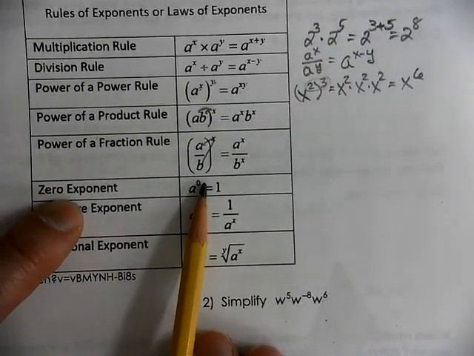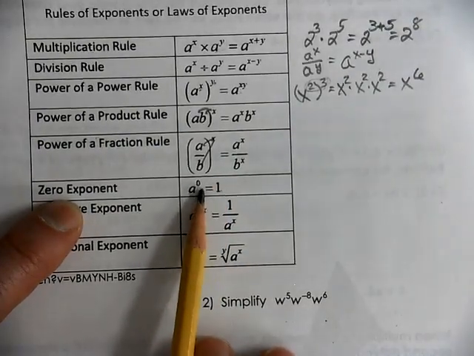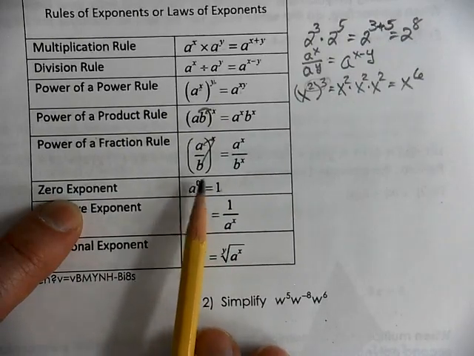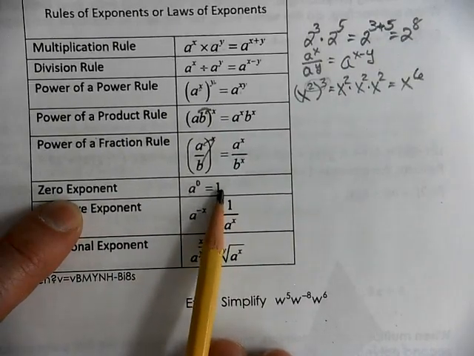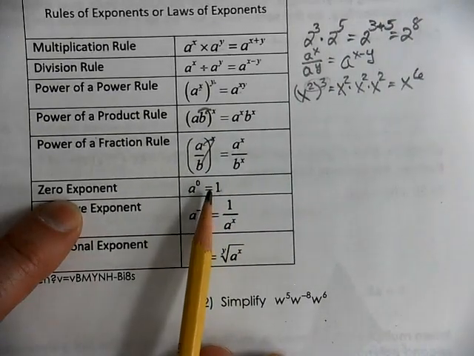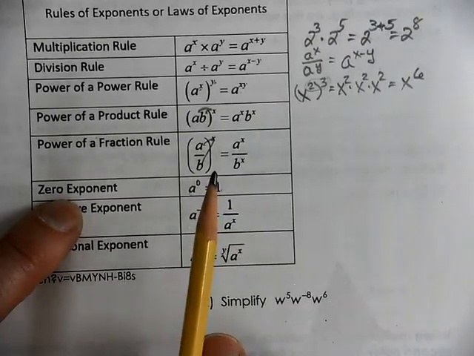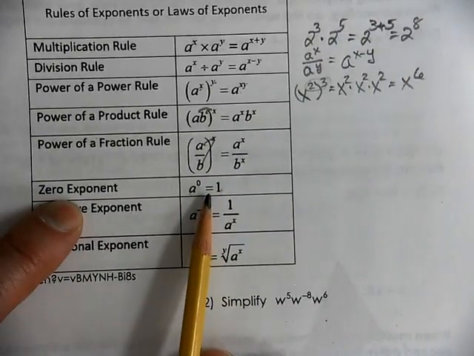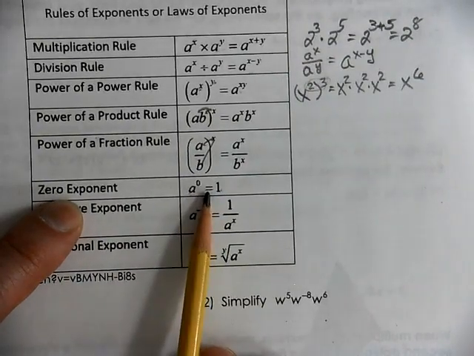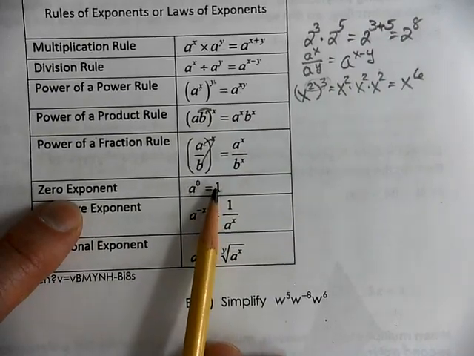Any value to the 0 power is 1. Any power, or any, it's really a base. Any base to the 0 power is always 1. You learned that back in Algebra 1. You learned that in geometry. You now are repeating that in Algebra 2. You're going to also do that in pre-calc and calculus. You need this all the way through. A base to the 0 power is 1. Very important.